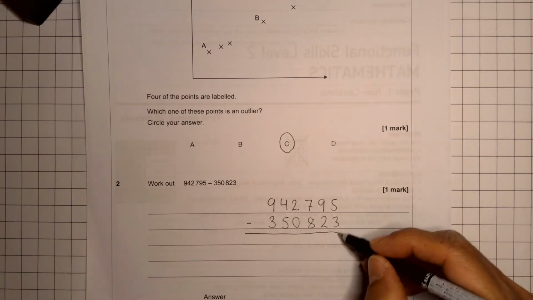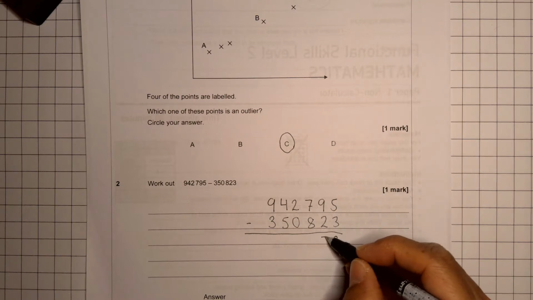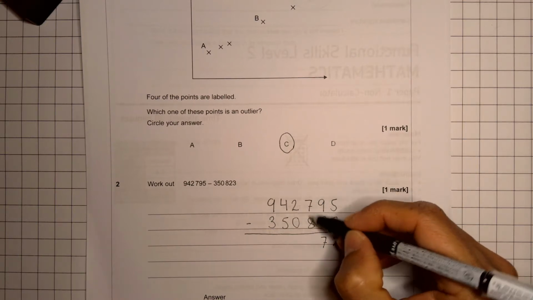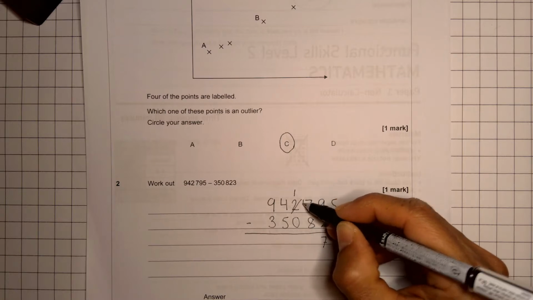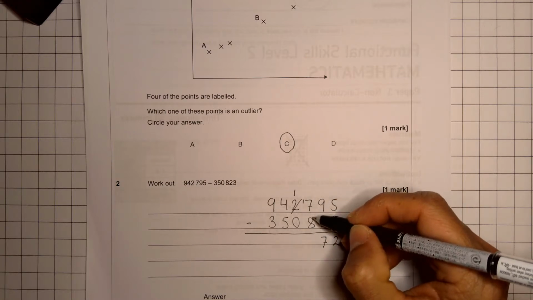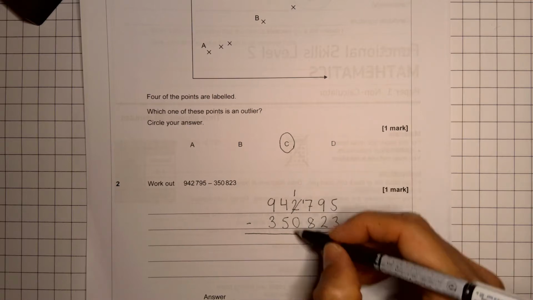5 take away 3 leaves 2. 9 take away 2, 7. 7 take away 8 we can't do, so we're going to have to borrow. So we're left with 1 there, and we have 17. 17 take away 8 is 9. 1 take away nothing is 1.